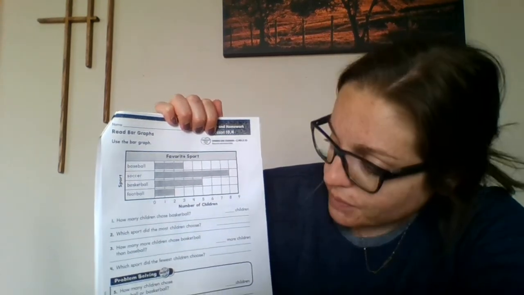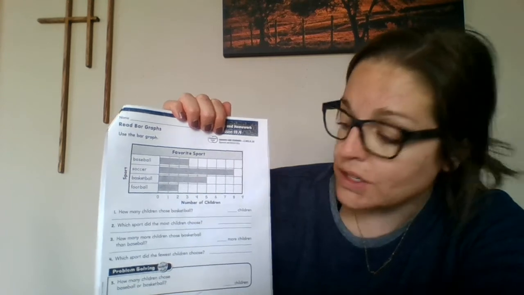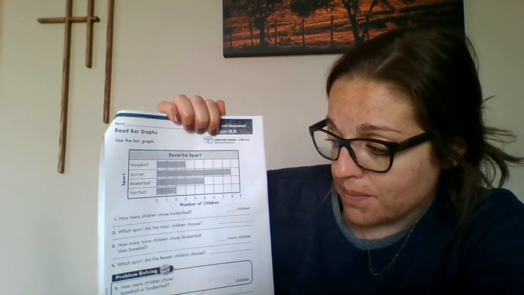Number 1, how many children chose basketball? Number 2, which sport did the most children choose? Number 3, how many more children chose basketball than baseball? So you are comparing basketball and baseball, so you'll have to subtract. Number 4, which sport did the fewest children choose? So remember, we worked on words like most, fewest, least, more than.